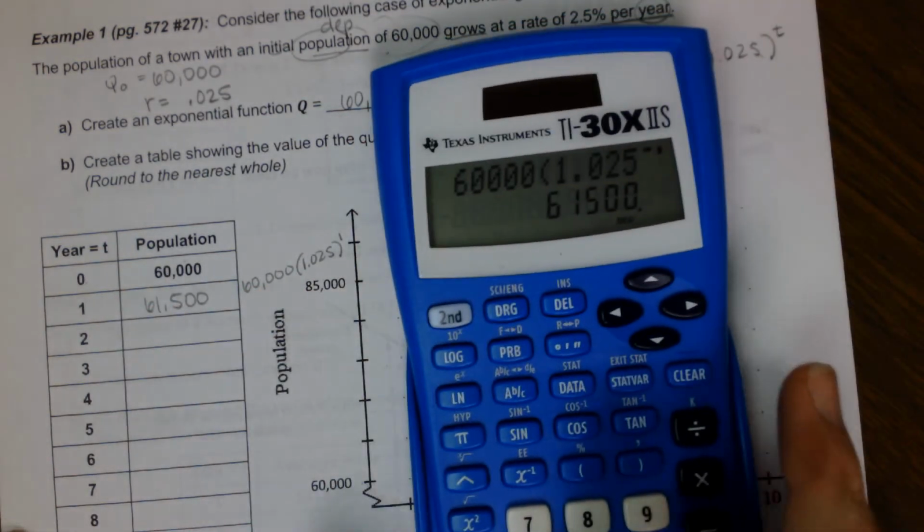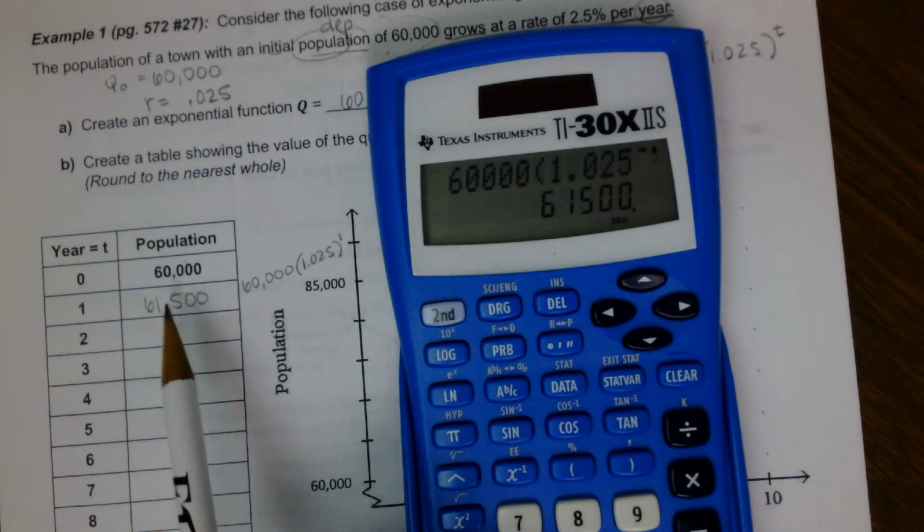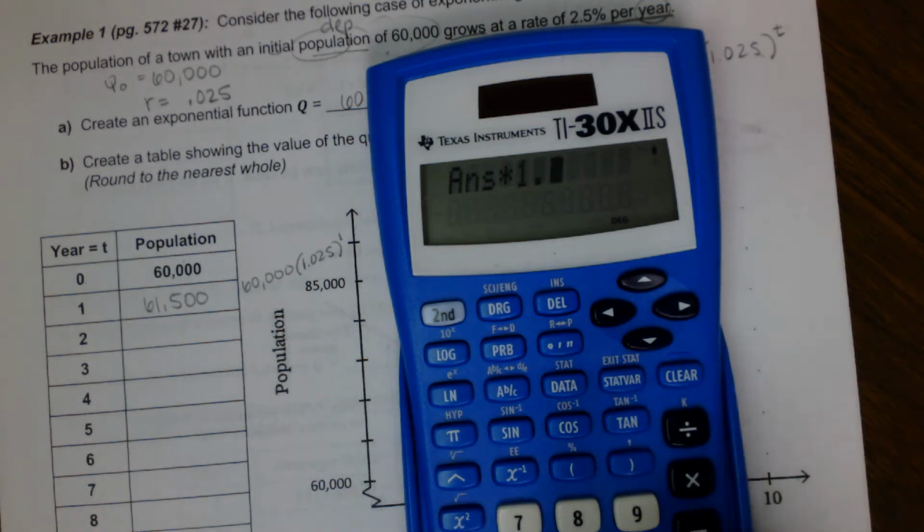From here, you can do the same thing we did in the previous sections before we had the formula. You could just take this and multiply it again by 1.025 each and every time. So you can say times 1.025, enter, and keep going all the way down. Or you can use the formula since we have it.